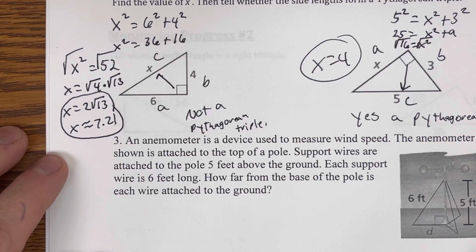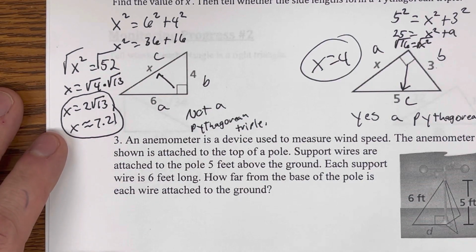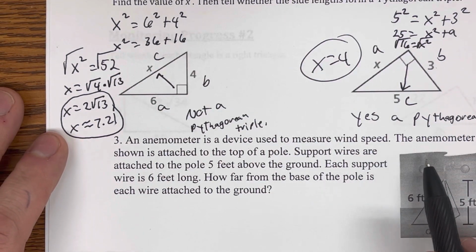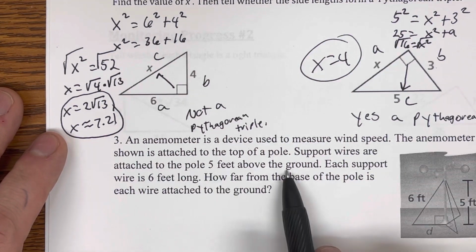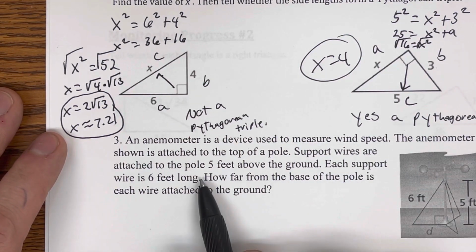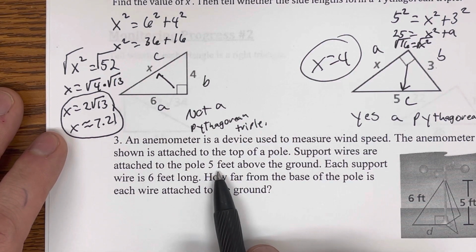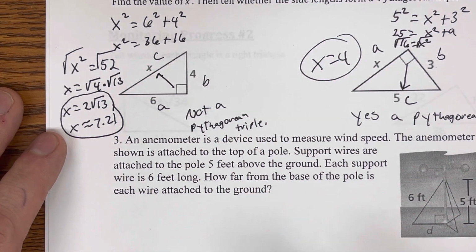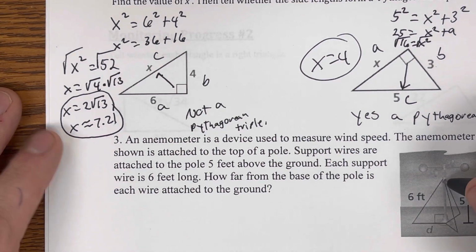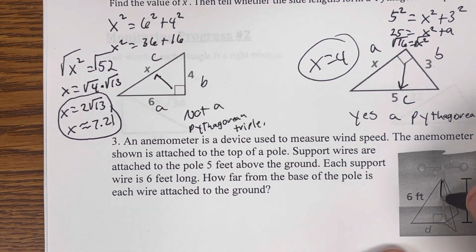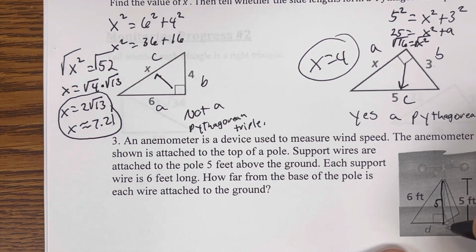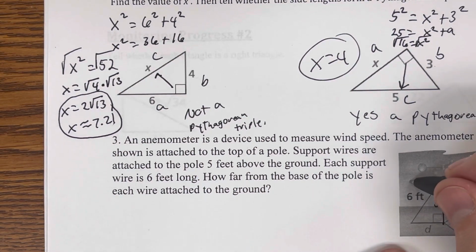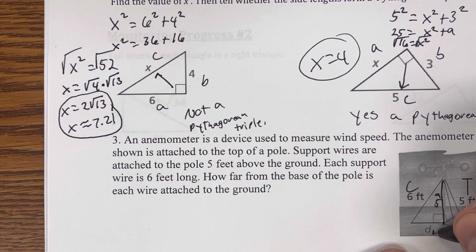All right, on to our next question here. It says an anemometer is a device that is used to measure wind speed. The anemometer shown is attached to the top of a pole. Support wires are attached to the pole 5 feet above the ground. Each support wire is 6 feet long. How far from the base of the pole is the wire attached to the ground? So I have a 6. My distance from here to here is 5. I need to find D. So here's my C, my A, and my B.